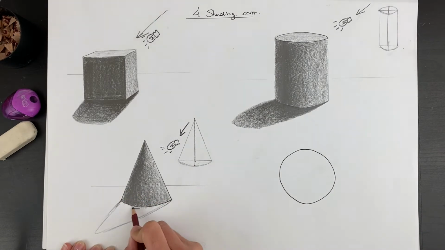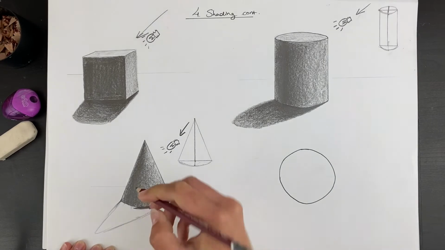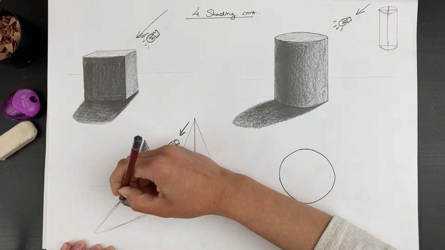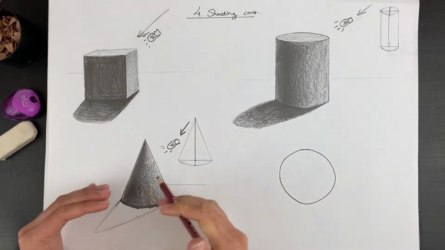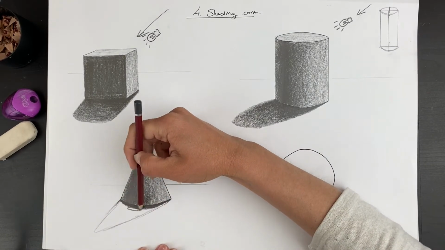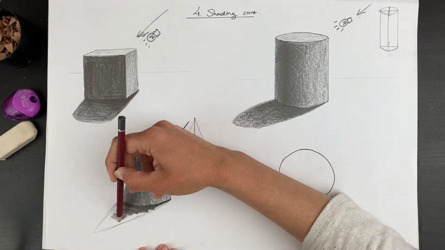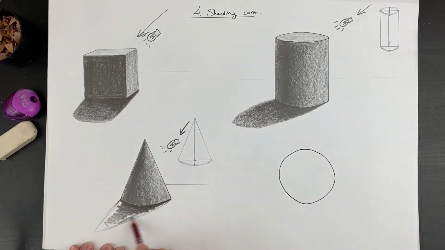All right, and I'm gonna go ahead and make the base super dark. Okay, and same thing, I'm gonna go from dark to light. I like to do the general area first, and then just fill that in.